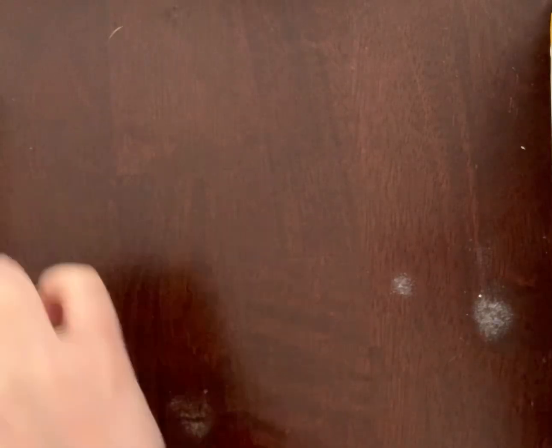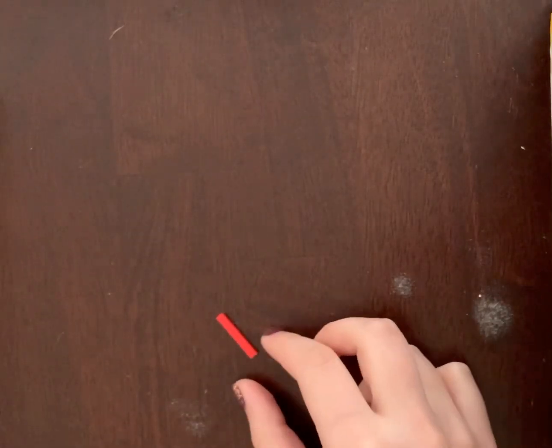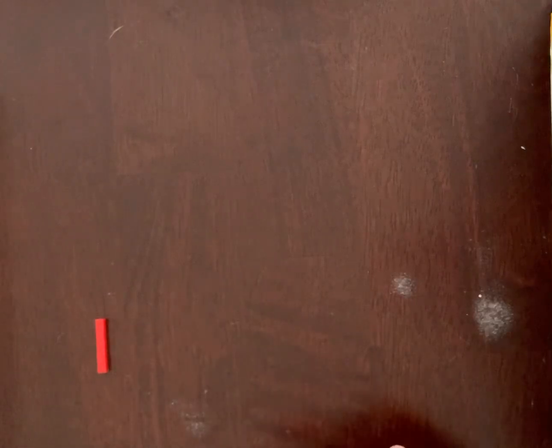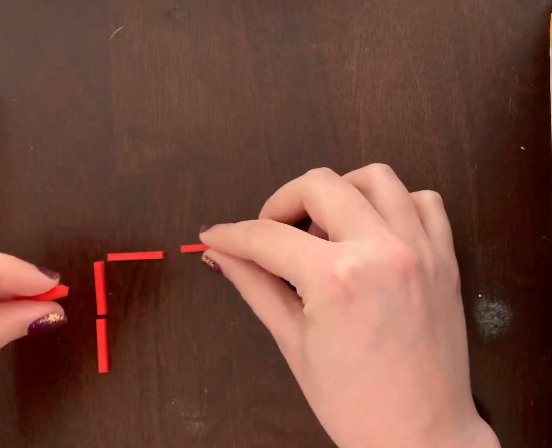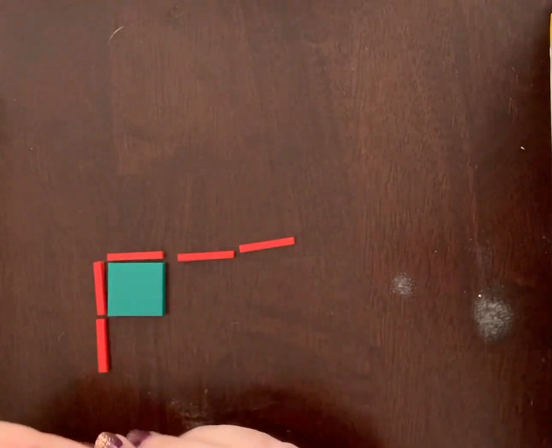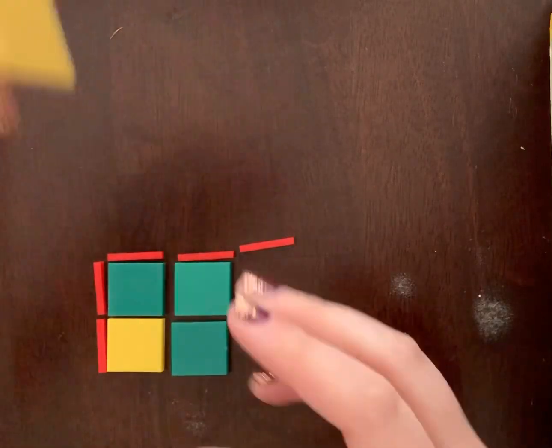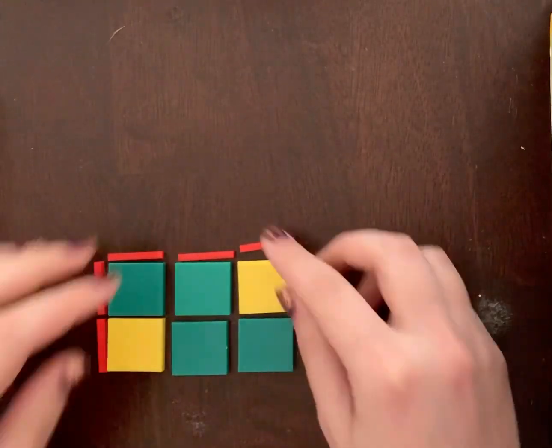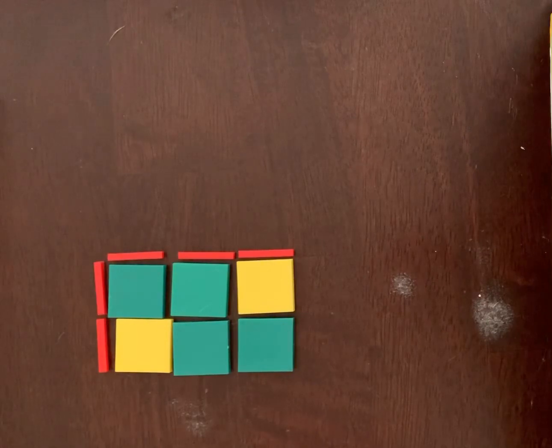Okay, so today we're going to talk about the different ways we could build area models for multiplication. If you remember at the beginning of the year, we used these little red linear pieces to build our area models. So if I was going to do 2 times 3, I would do 2 times 3, and then I would fill it in with my colored tiles. So I would easily be able to see that 2 times 3 gives me 1, 2, 3, 4, 5, 6. Okay, that's our very basic area model.